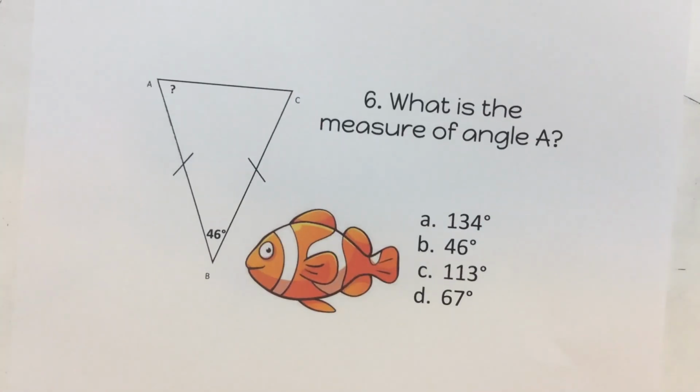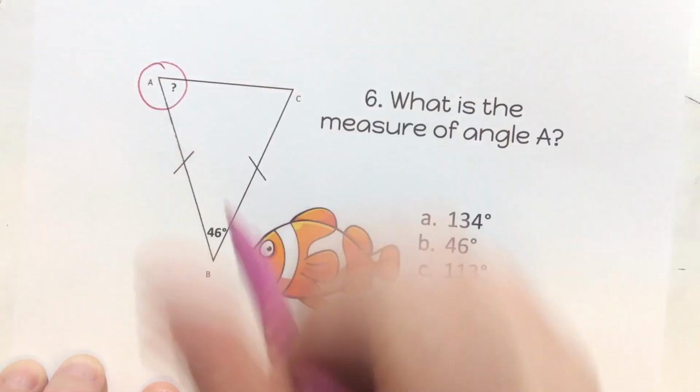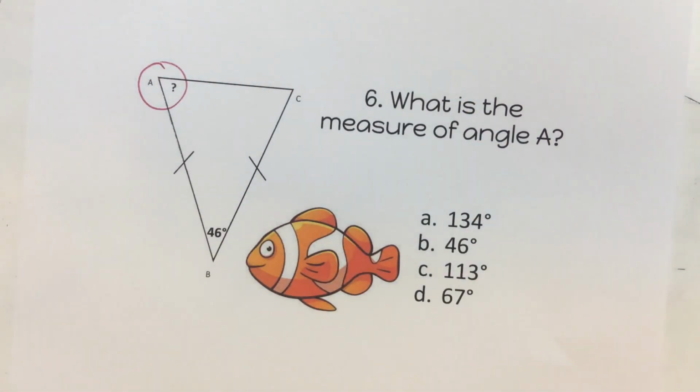All right, what is the measure of angle A? What is the measure of angle A? And angle A is this one right up here. Now this is like that last one we solved on our practice problems. Oh, I did not realize. I think it might even be that same problem.